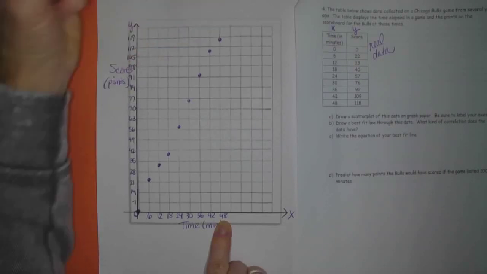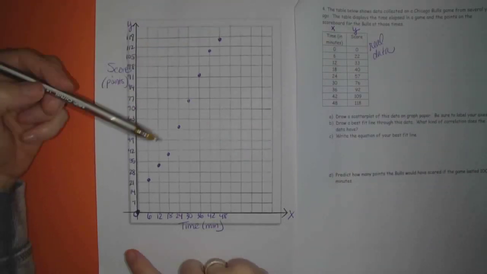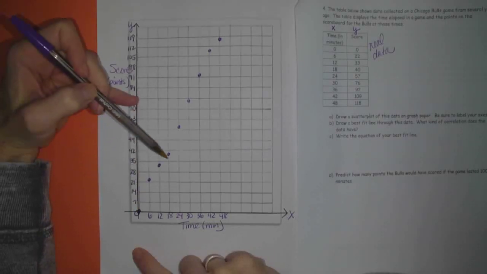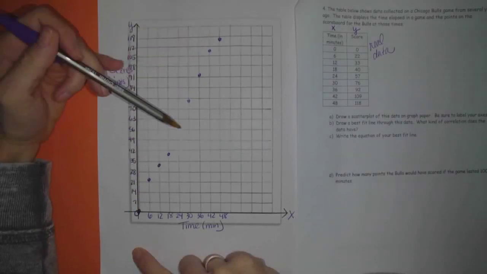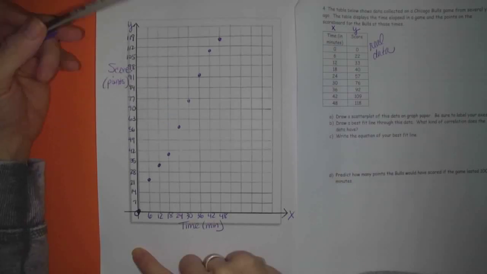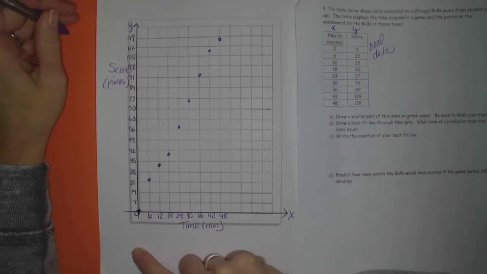So there is my scatter plot. Now you can see, I'd have to zigzag to connect all these. So that's what makes it a scatter plot. The data is not perfectly linear. And how could it be?